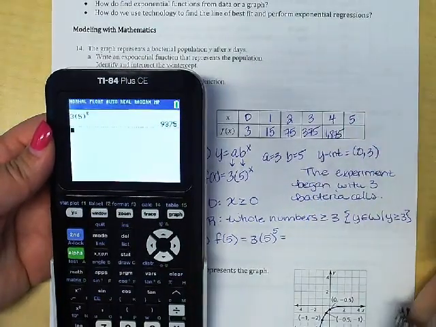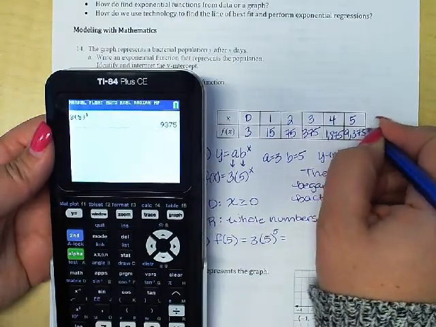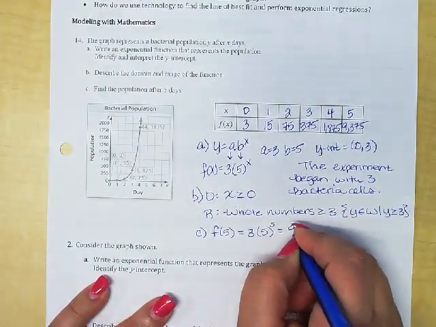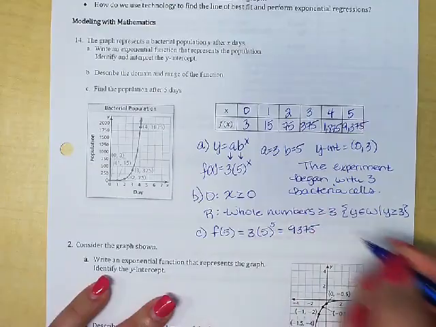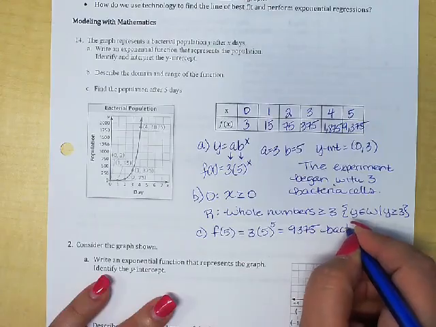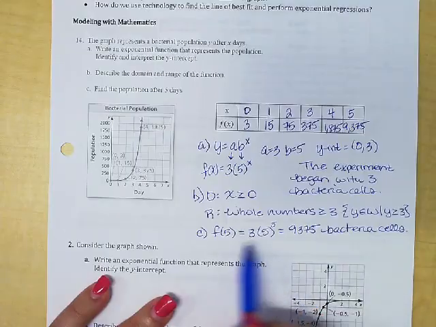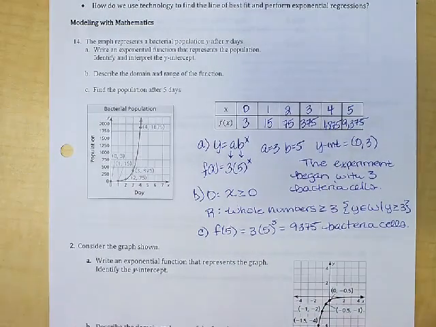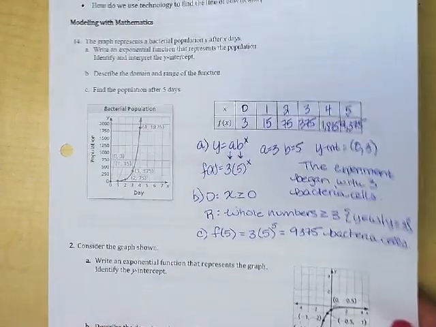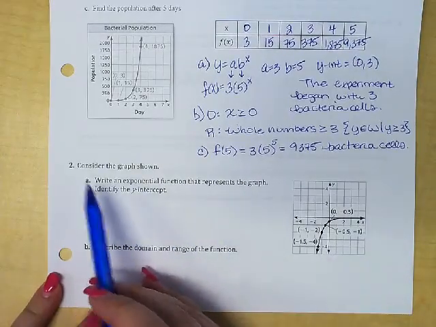So at 5, and I can fill that in my table here, we expect to have 9,375 bacteria. Okay. Let's answer that here. 9,375 bacteria cells. Okay, so there'll be that many cells after 5 days. So that just gives you an example. There's a lot of things that grow exponentially, and cancer cells, bacteria cells, that kind of thing can be one of them. Let's consider this one right here.